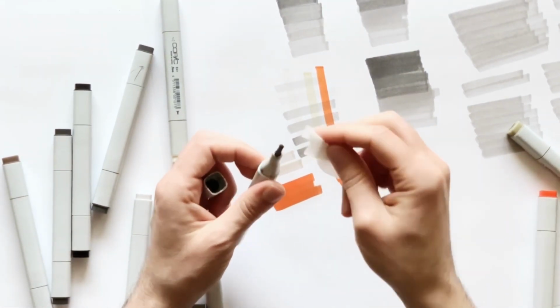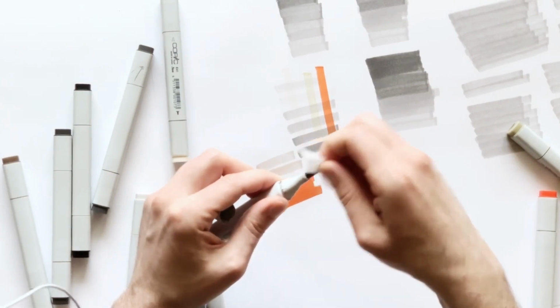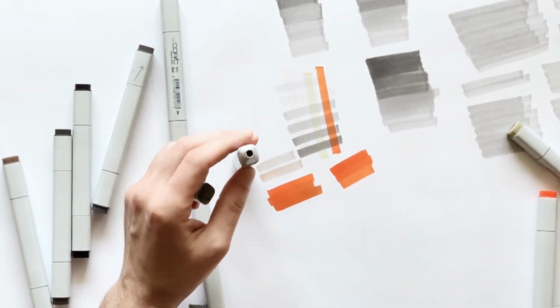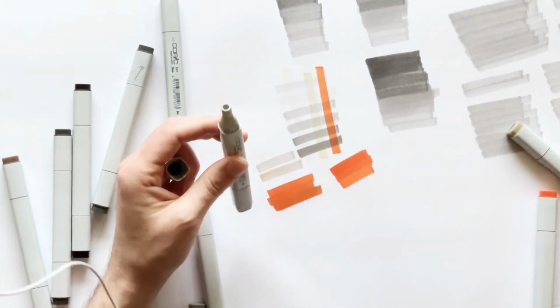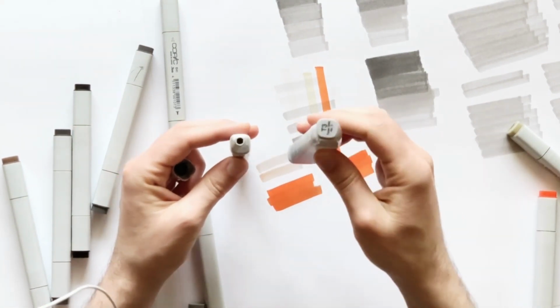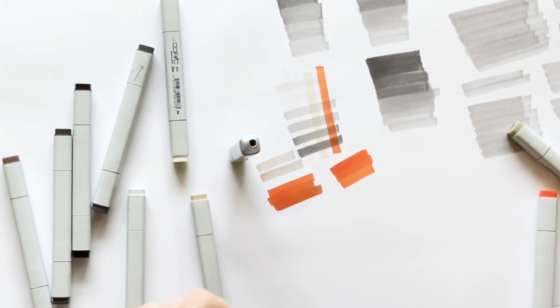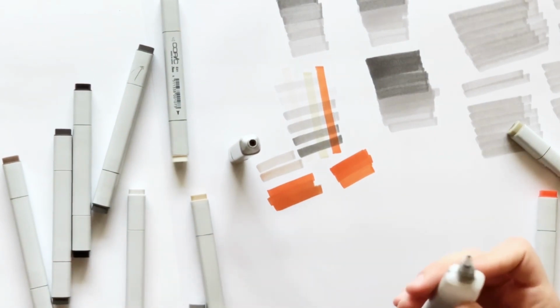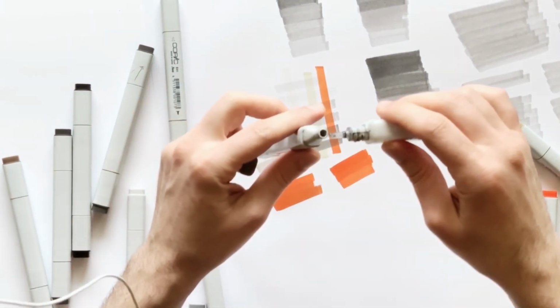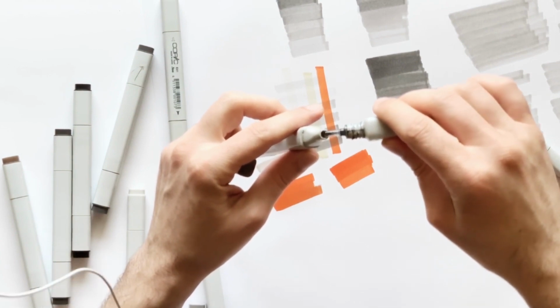Also, while I'm showing how to replace the tip, you can refill this way by removing the tip, and you can get your refill bottle. And then basically just pour the ink.